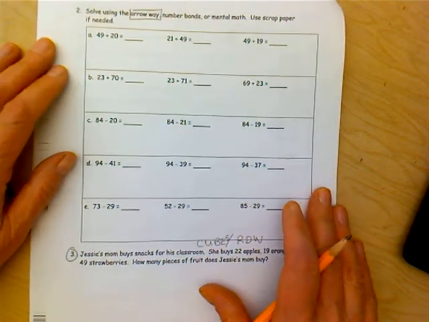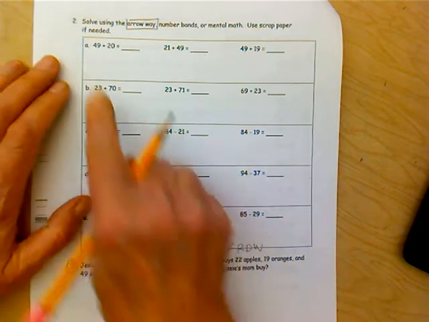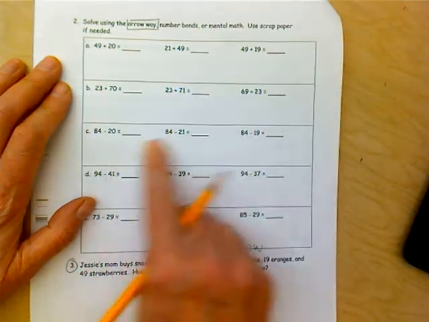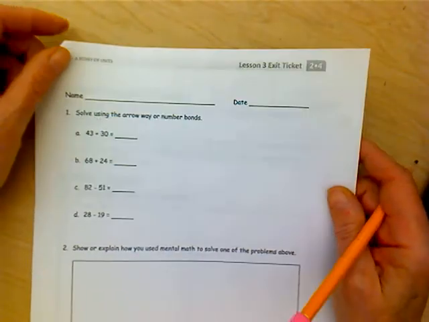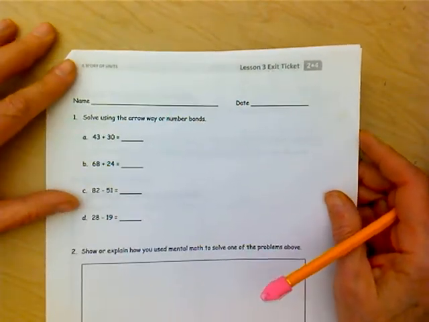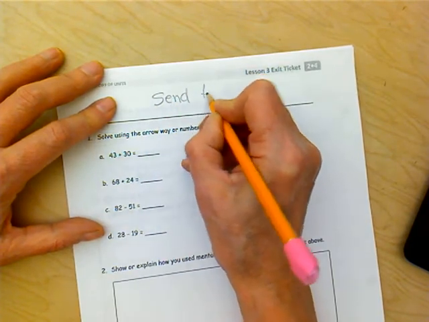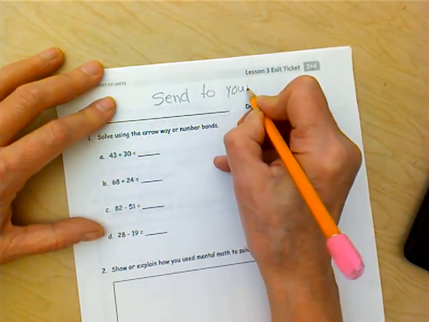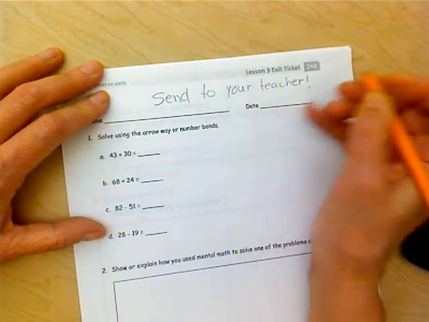This is probably going to take you a little bit of time to do these two pages. I'm going to say probably at least 30 minutes. There's like 1, 2, 3, 4, 5, 6, 7, 8, 9. There's a lot of problems that you need to do there. But when you get finished with that, you'll feel very confident to do the exit ticket, which of course you need to send to your teacher so she can see how you're doing.